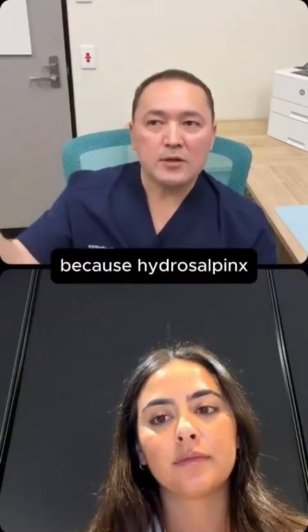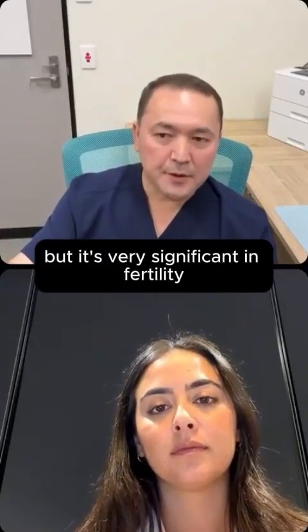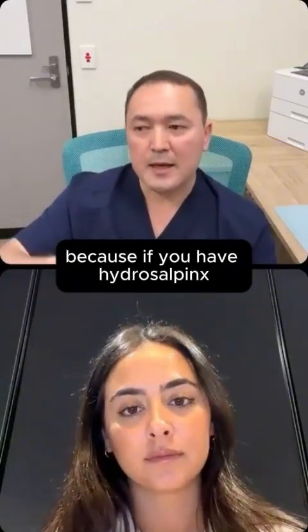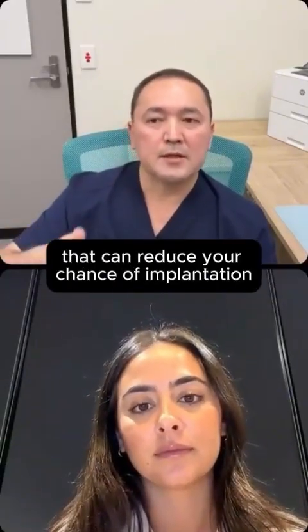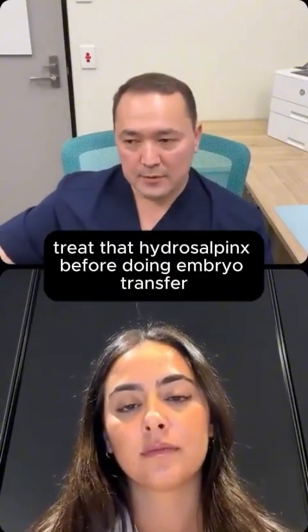Also, a basic fertility scan should exclude hydrosalpinx. Why? Because hydrosalpinx may not be that significant in gynecology, but it's very significant in fertility investigation or treatment. Because if you have hydrosalpinx, that can reduce the chance of implantation. We need to treat that hydrosalpinx before doing embryo transfer.